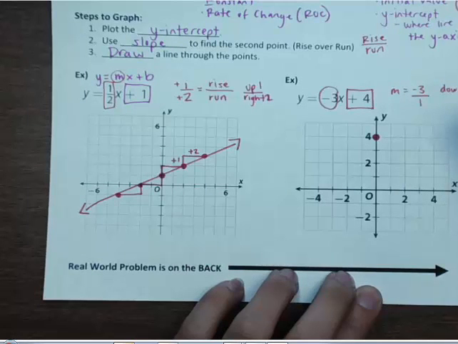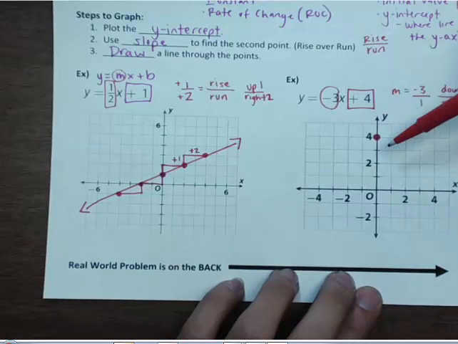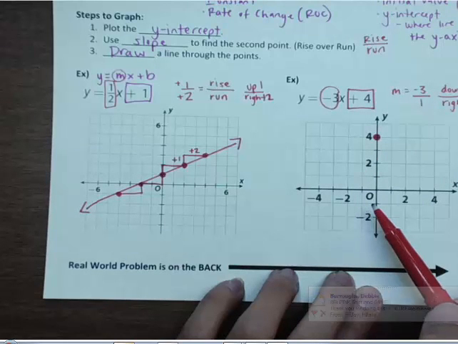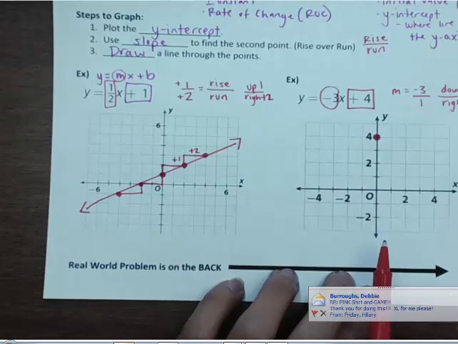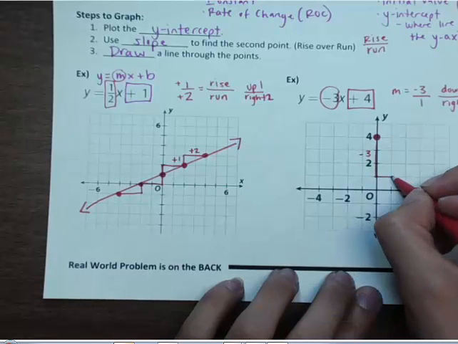right 1. Since my slope is negative, I know after I plot all my points, my graph should have a negative slope, which means it goes down from left to right. So, since I'm going down 3, 1, 2, 3, and to the right 1, I'm going to plot my second point there.